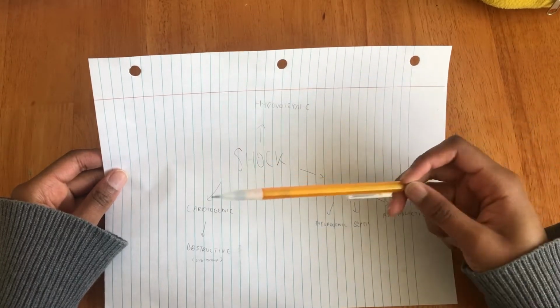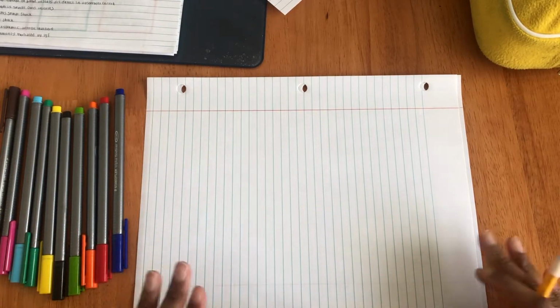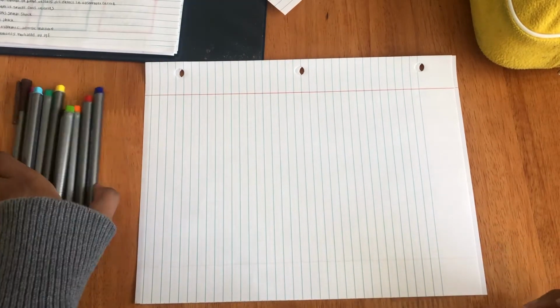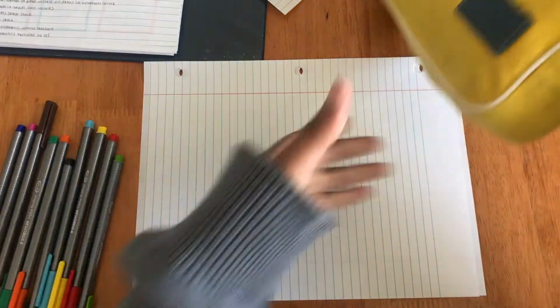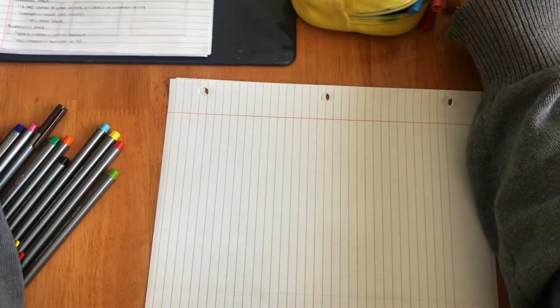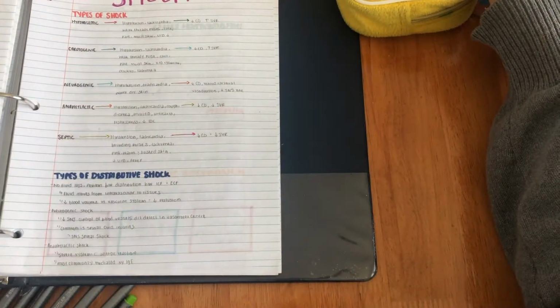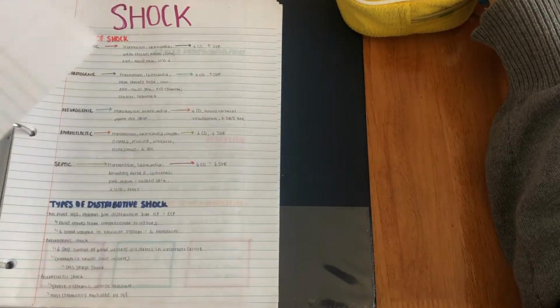There are 1, 2, 3, 4, 5, 6, 7 different types. So what I'll need is a piece of paper, a bunch of felt tip pens, a bunch of markers, also love them, and last I have just my notes, so I can fill out the information onto the flow sheet.